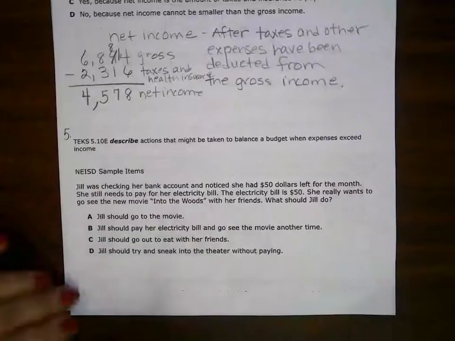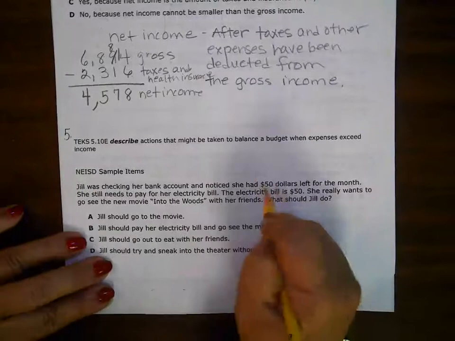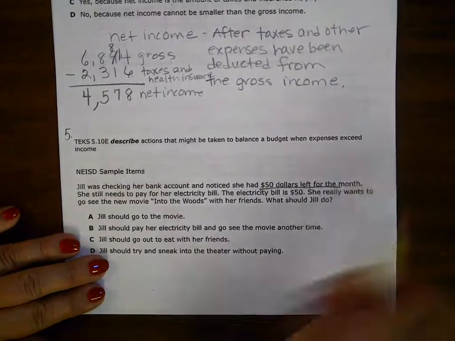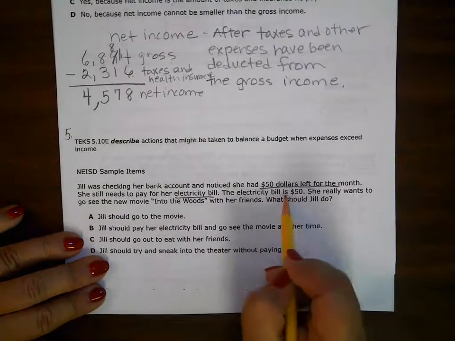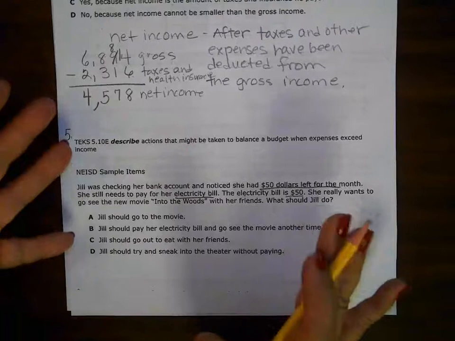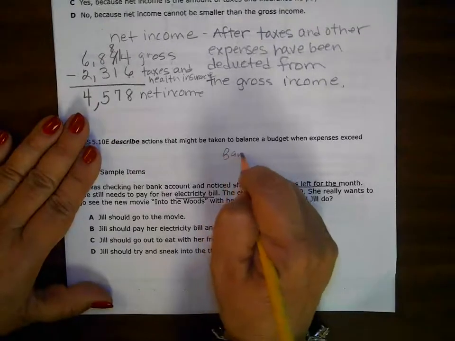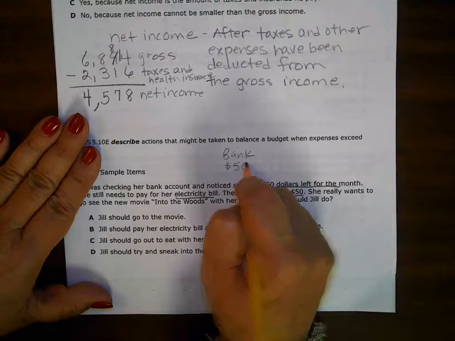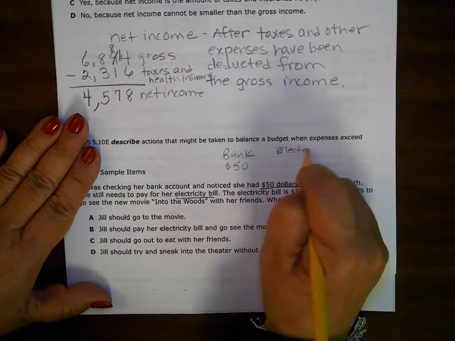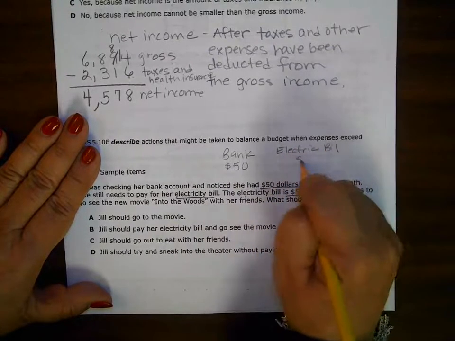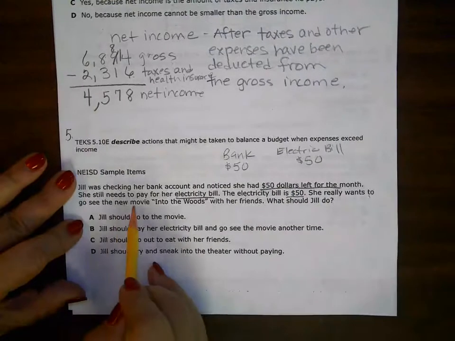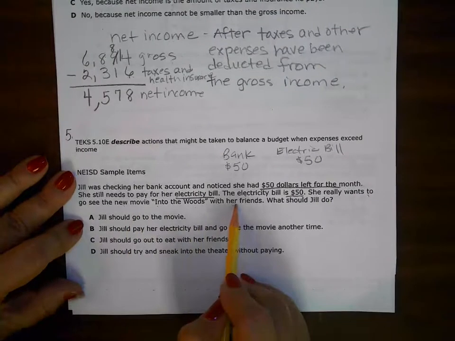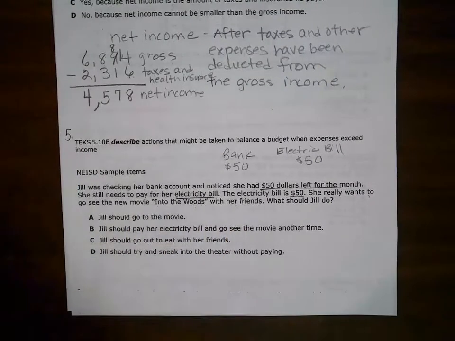Number 5, Jill was checking her bank account and noticed that she had $50 left for the month. She still needs to pay for her electricity bill. Yikes, the electricity bill is $50. So she has $50 in the bank, and I have to think about it. There's 50. The electric bill is 50. She really wants to go to the new movie Into the Woods with her friends. What should Jill do? Should Jill just go to the movies and forget about her electric bill?